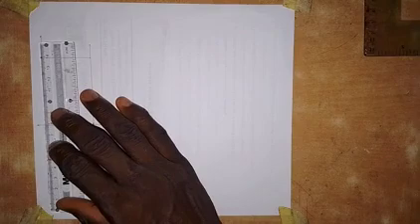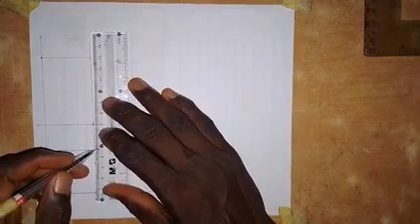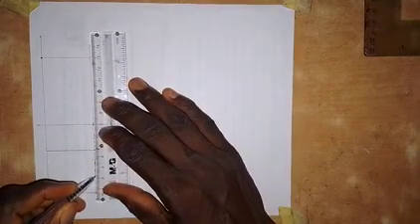I need to extend this line a bit. Then from this 40 millimeters that I measured to this point, I'm going to draw a horizontal line to complete the square from here to here. Then I will make this line a thick line. So I make this line a thick line.